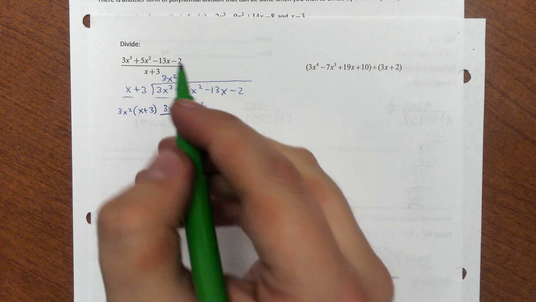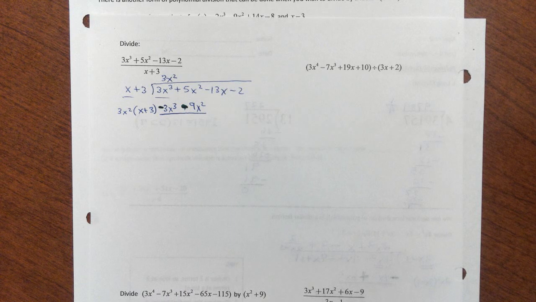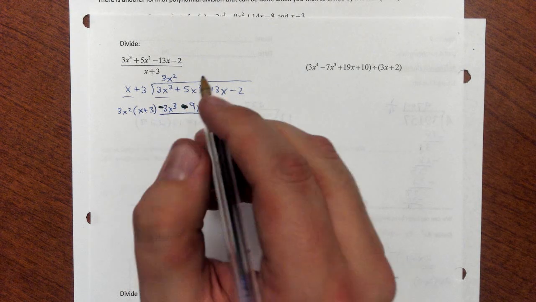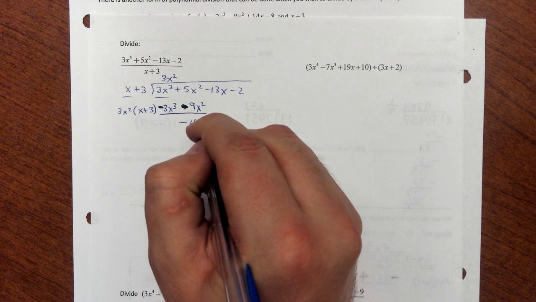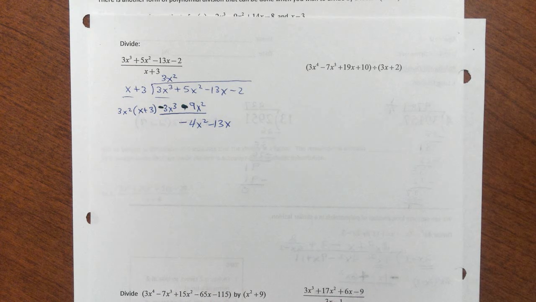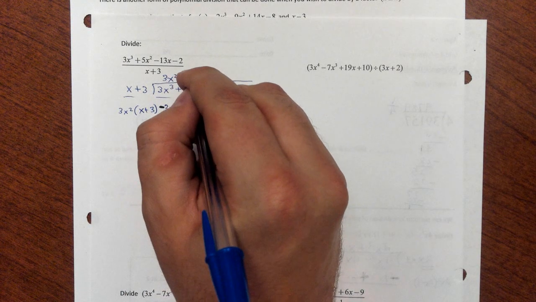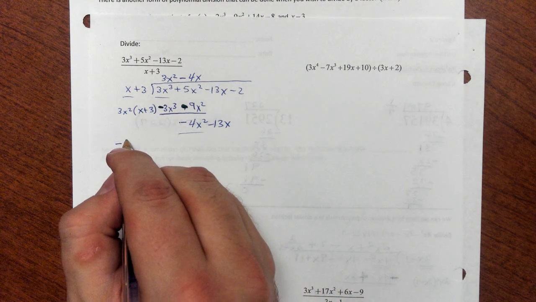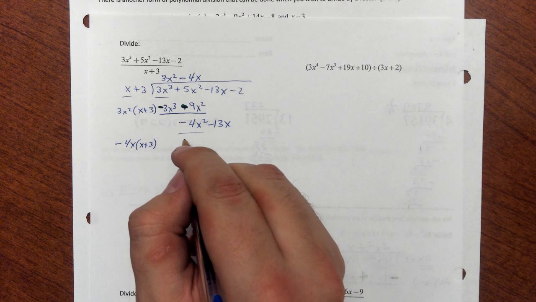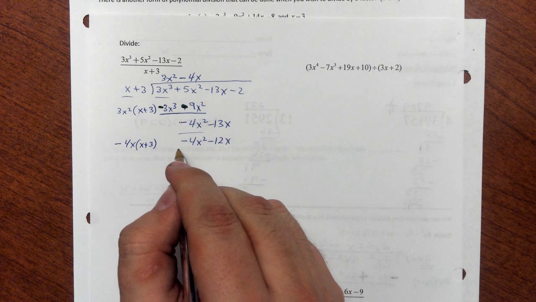And now what I need to do is subtract. 3x cubed minus 3x cubed is 0. 5x squared minus 9x squared is negative 4x squared. And I bring down the next term, negative 13x. From x to negative 4x squared, I have to multiply by negative 4x. So what will this give me? This gives me negative 4x squared minus 12x.